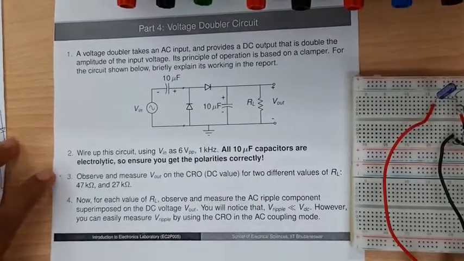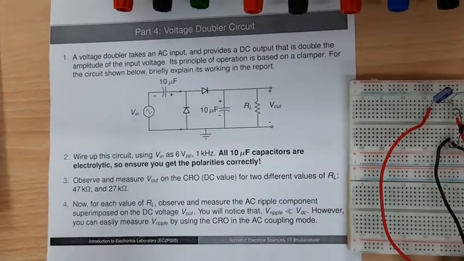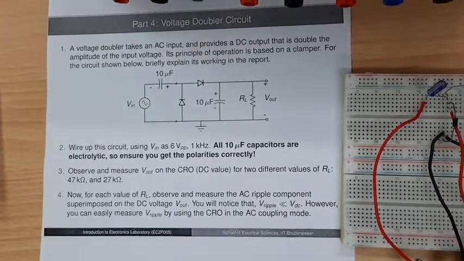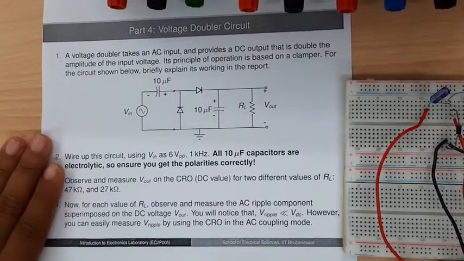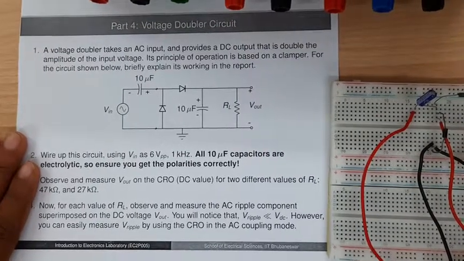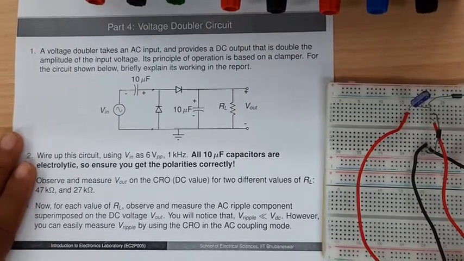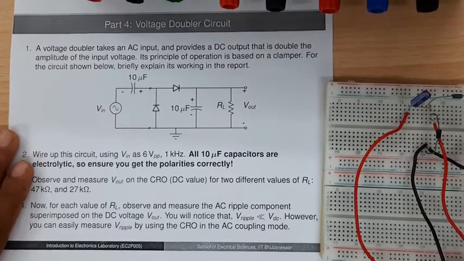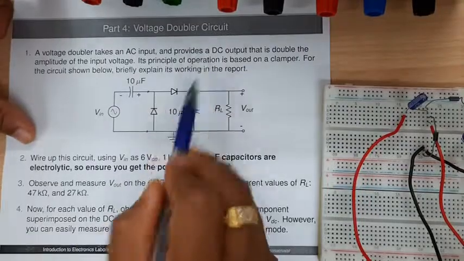You know that a voltage doubler circuit is nothing but two clamper circuits connected in series. A clamper circuit is an electronic circuit that is used to alter the positive peak or negative peak of the input signal to a definite value by shifting the entire signal up and down. This is my voltage doubler circuit.